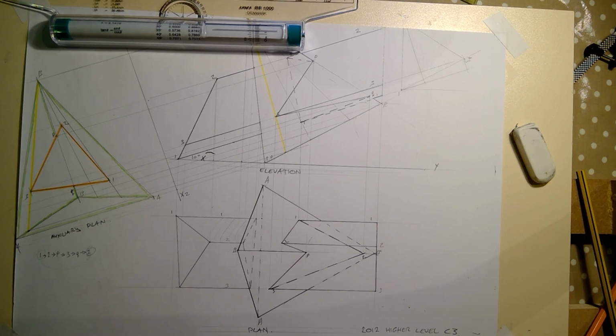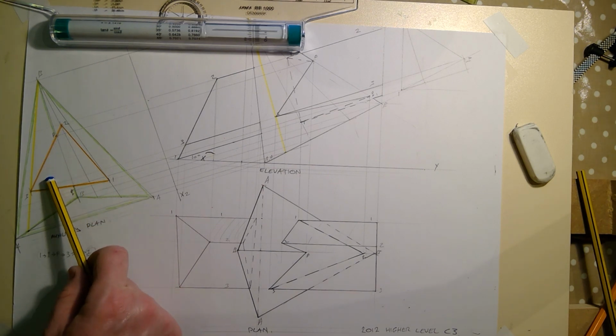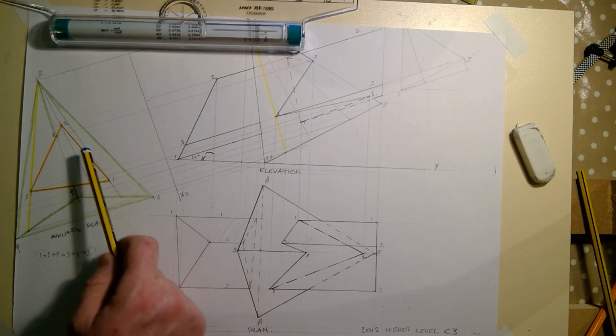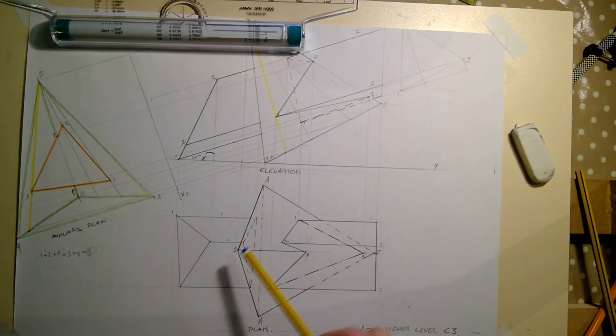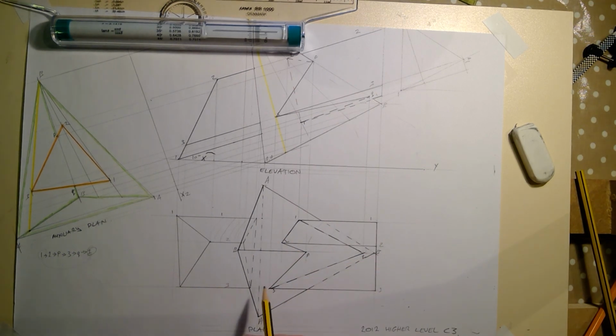C3. Okay, so important things there. We needed our auxiliary plan here to show exactly where the object was cutting through. Okay, and after that it's just a matter of projecting back up the points into your elevation, back down into your plan, and then going through figuring out what cuts into what and what's hidden and what's not. Okay.